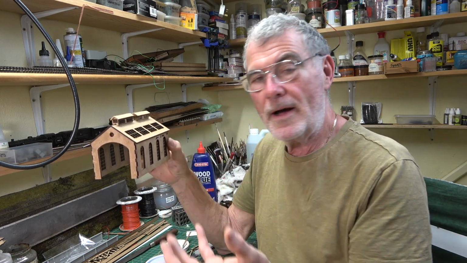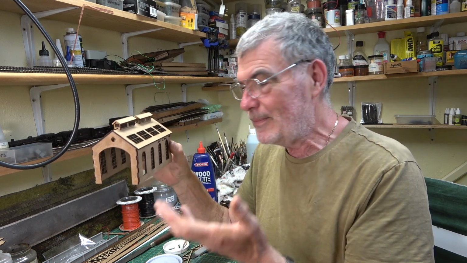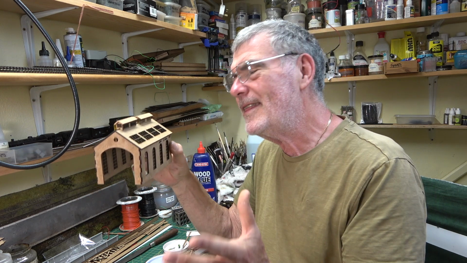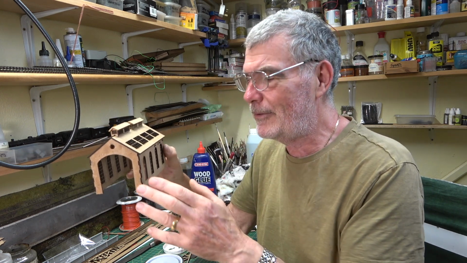It's completely my own design. I have not bought this from a shop, nor have I downloaded a card kit or anything else to do this. And there's nothing wrong with any of those processes. Please don't take me the wrong way.